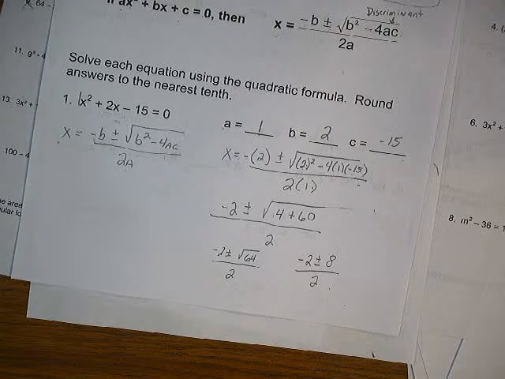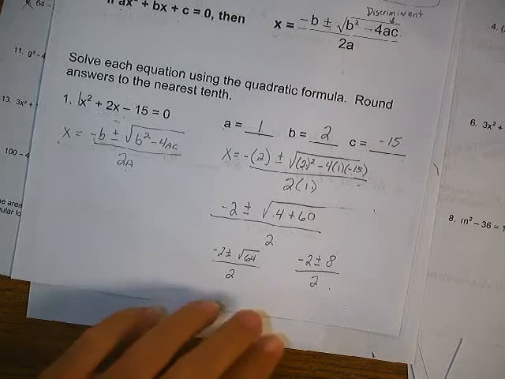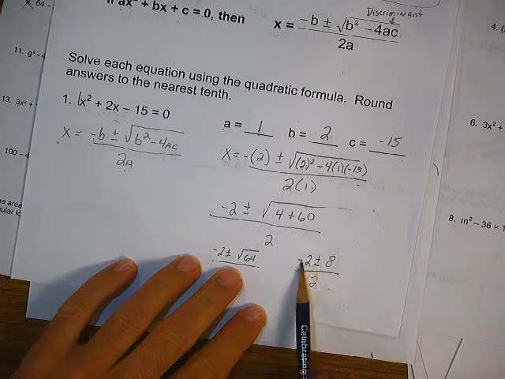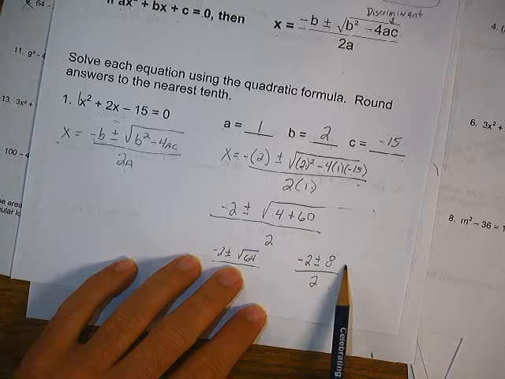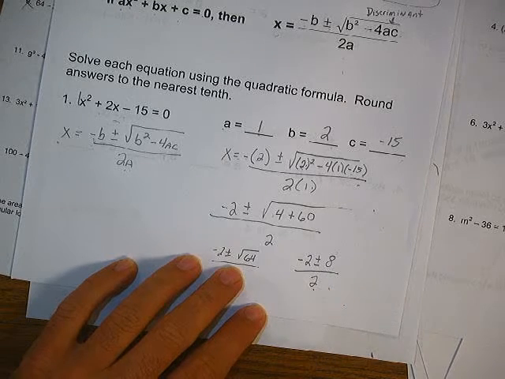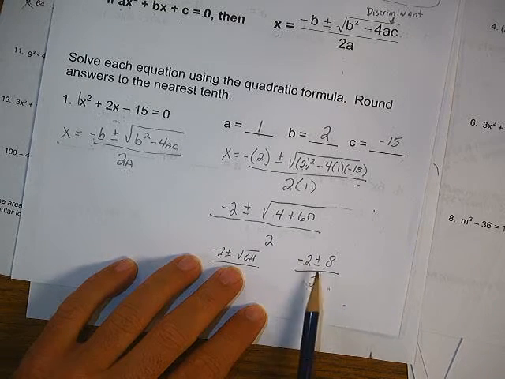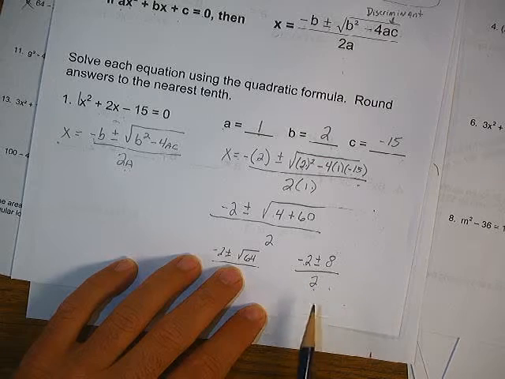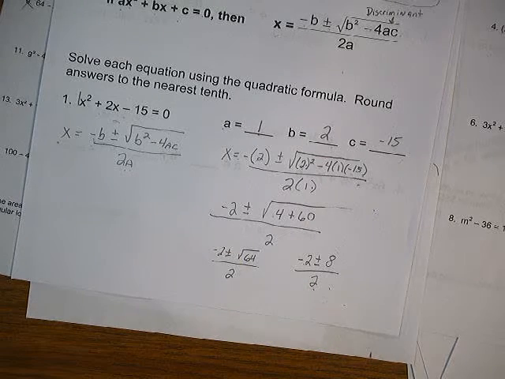Now, once again, how many solutions did we come up with? 2. That's where we use the plus or minus. This means negative 2 plus 8 divided by 2, and it means negative 2 minus 8 divided by 2. What if we have just one solution? Well, then the answer will be this. I'll tell you when you would have one solution here in a minute.